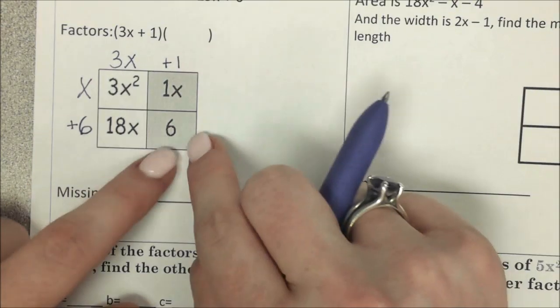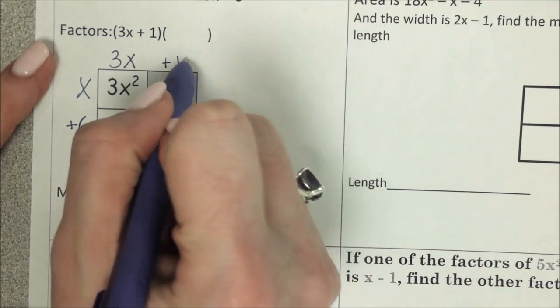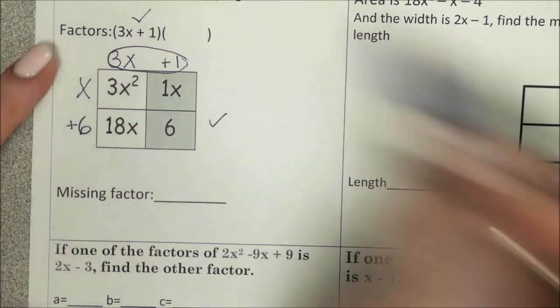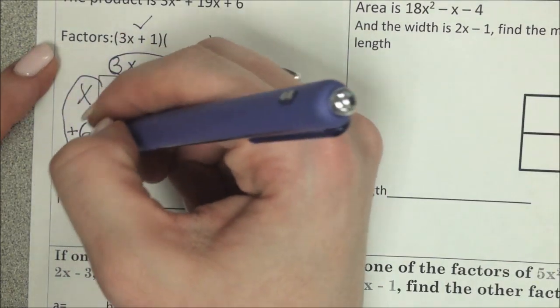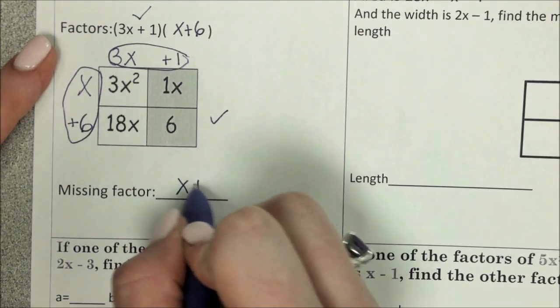Is positive 1 times positive 6 equal to positive 6? It is. So then notice the 3x plus 1 is the factor from the top. So the extra factor that we had is x plus 6, which is the missing factor that we found.